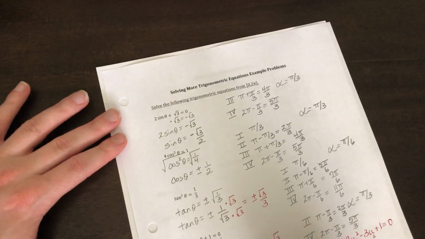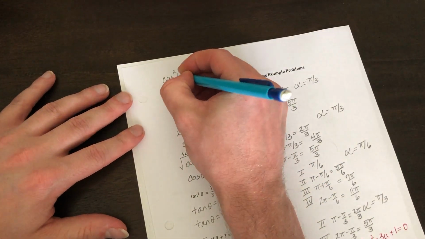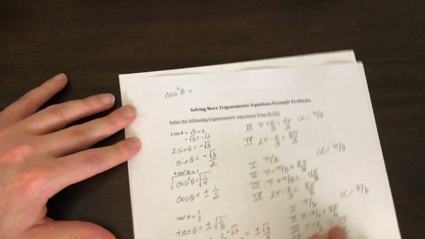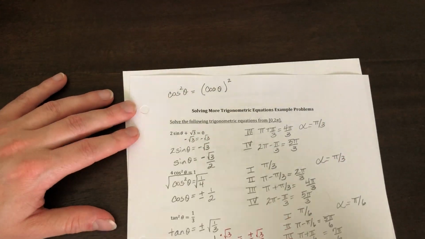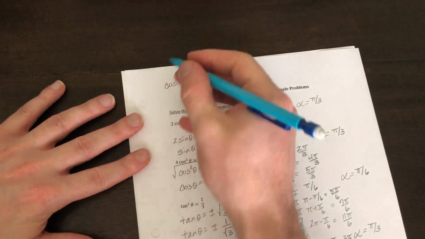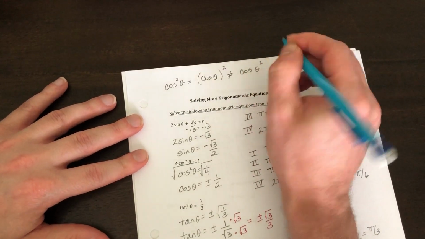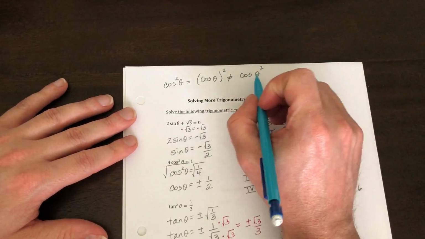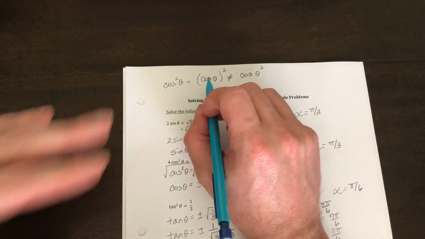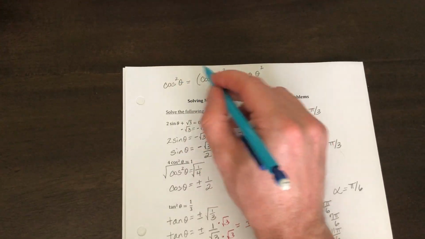One other note that we're going to come across. Say we're looking at this, cosine squared. This means it's like this. Those are the same thing. They're just written in a different notation. But it does not equal that. This means that the angle is squared. So make sure you're writing it correctly as you're doing these problems, because once we get to identities, we're going to be doing a lot of this.